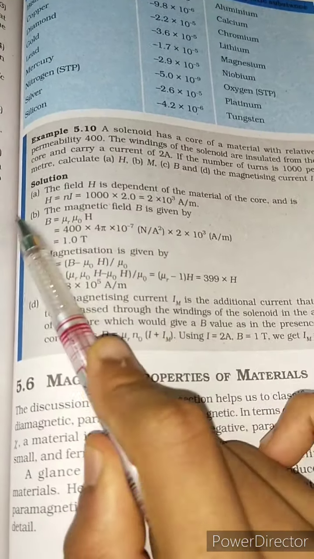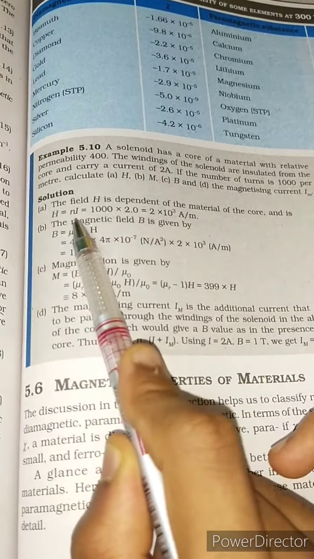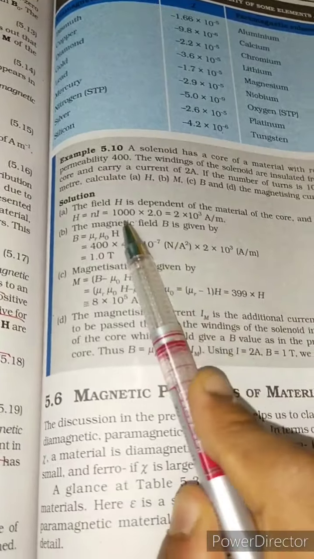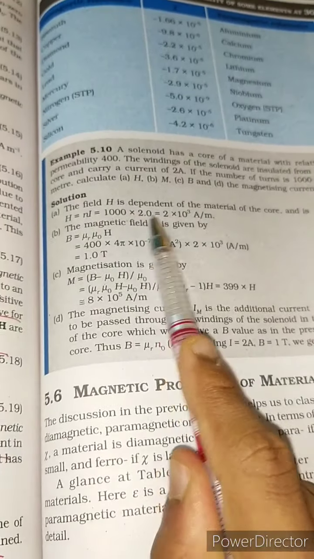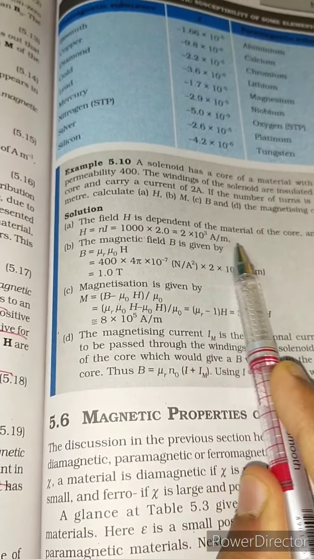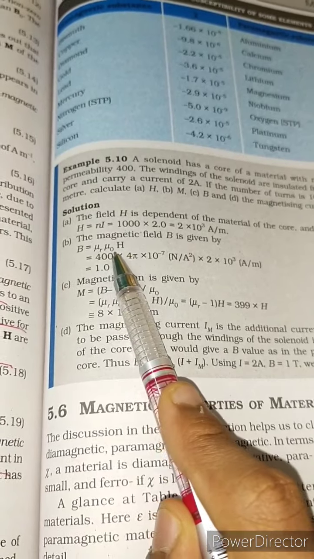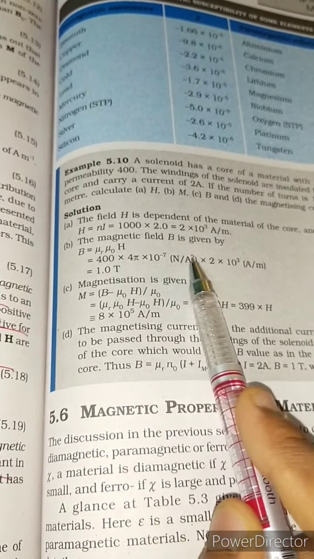The field H is dependent on the current and turns, and H equals nI. The formula is not given, but you just need to remember H equals nI, that is 1000 into 2.0 gives this. The magnetic field B is given by B equals mu naught mu r H, and the answer.